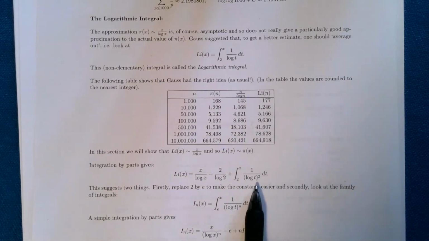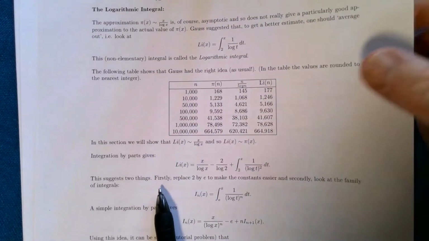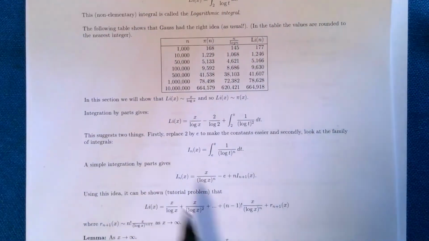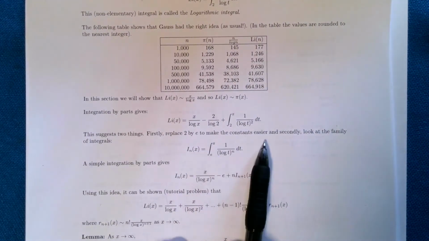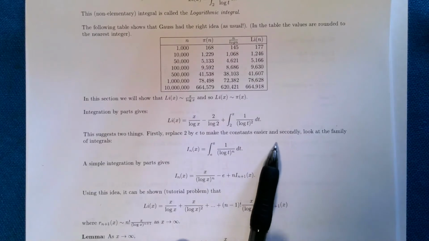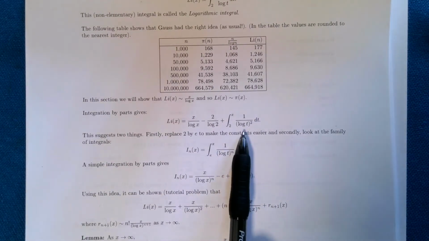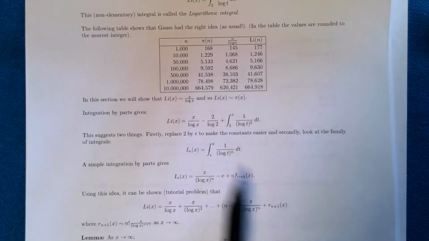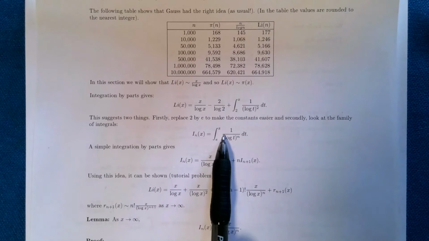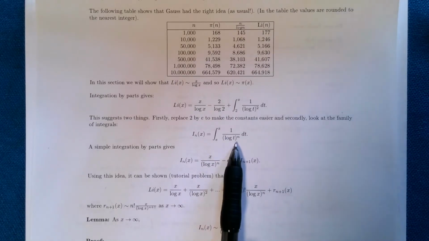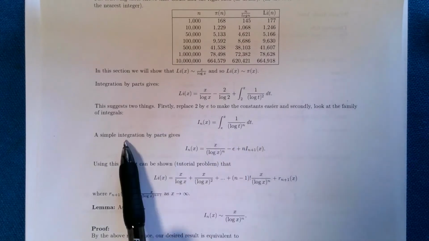This suggests a couple of things. Firstly, it might be easier to replace the 2 in the logarithmic integral by e. That'll make the constants appear a little bit easier. And secondly, you can see how you could continue the process. You might look at families of integrals. I sub n of x is the integral from e up to x of 1 on log t to the n dt. And again, we do a simple integration by parts.